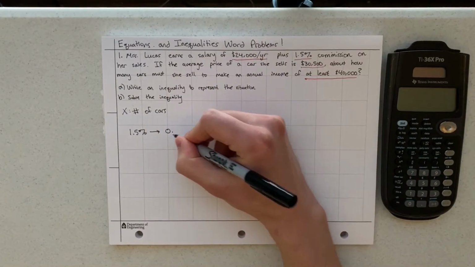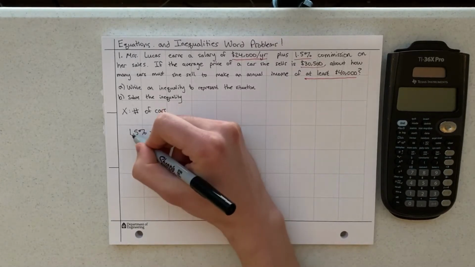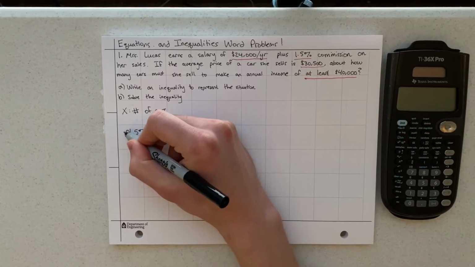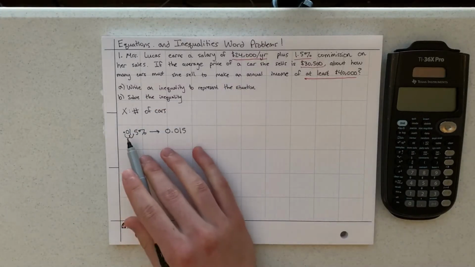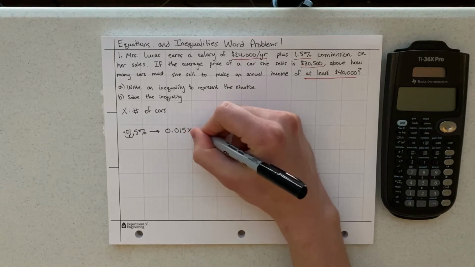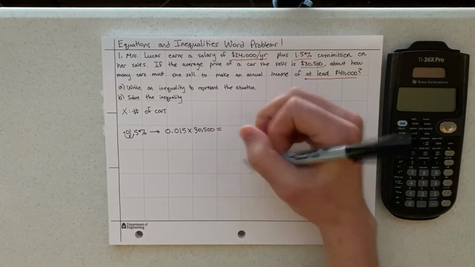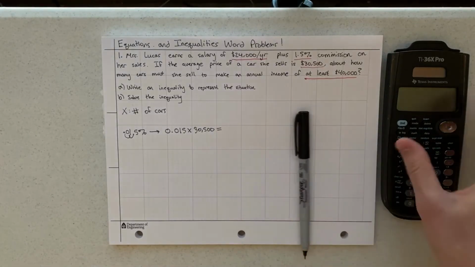So that's how you write any percentage as a decimal, you just move this little decimal place right here, boop, boop, and then put it right there, and you have your 0.015. Now we're going to multiply that by 30,500 in order to get how much money she makes for each car.